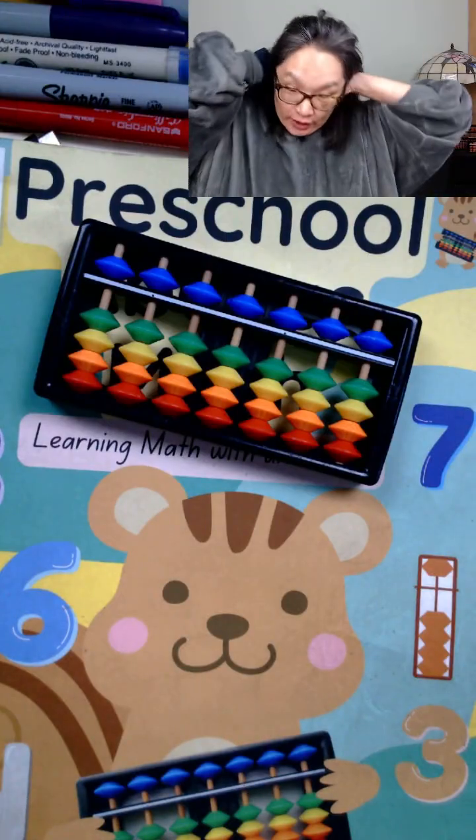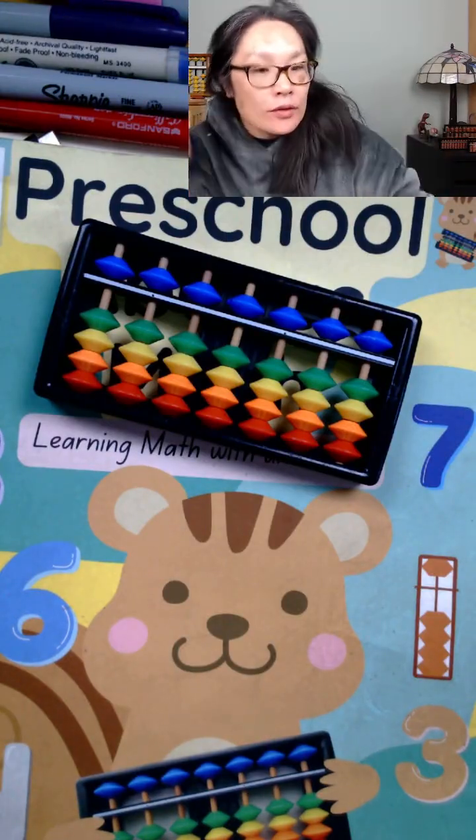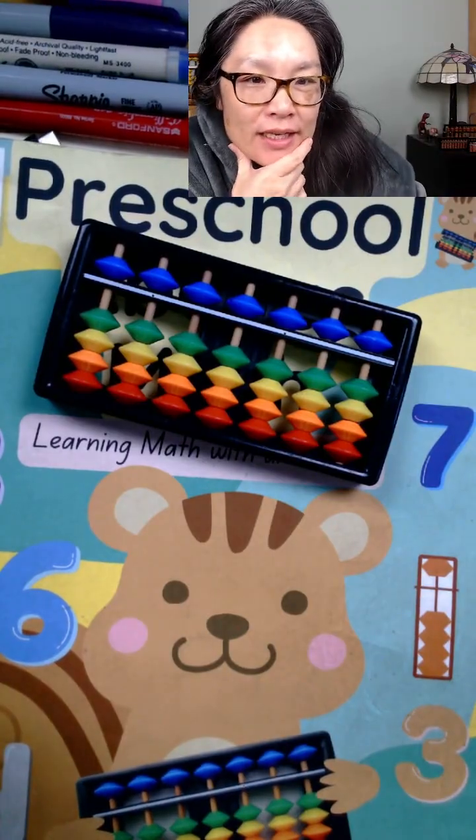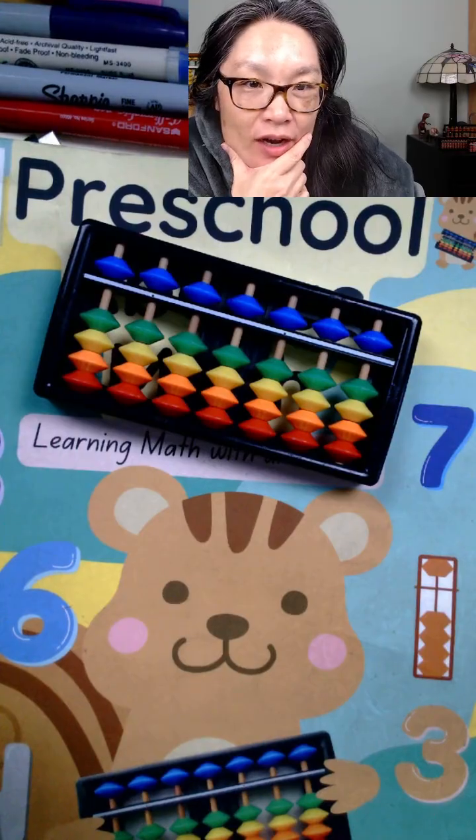Okay, we are going to be talking about the abacus. Let's see who is coming in.